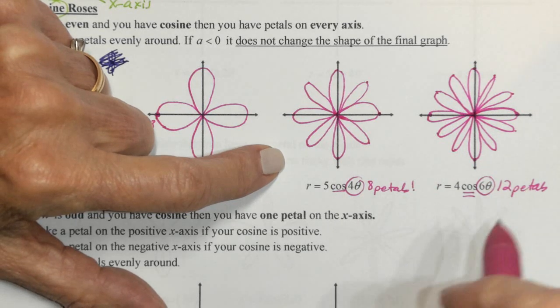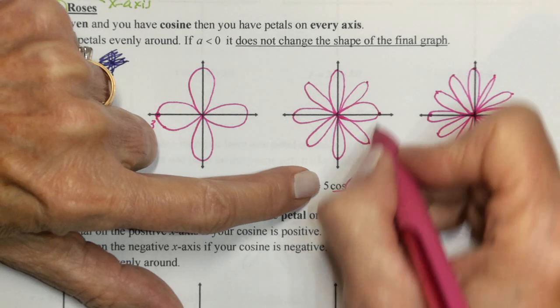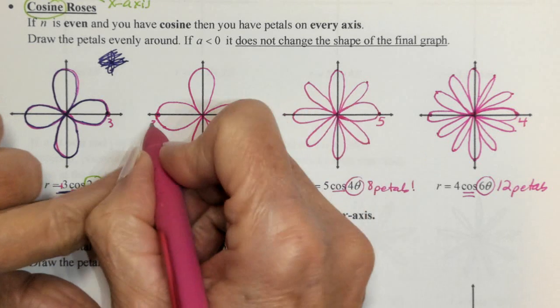But there are 12 petals. 12 finished petals, each one is of length 4. This one was of length 5. This one was of length 3.